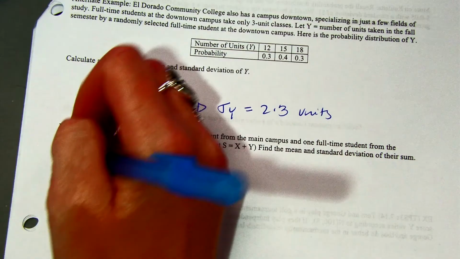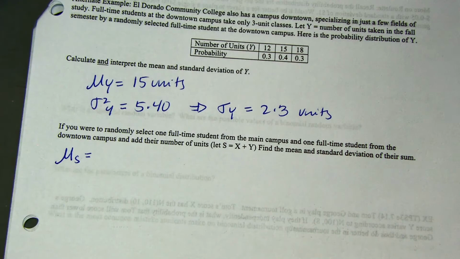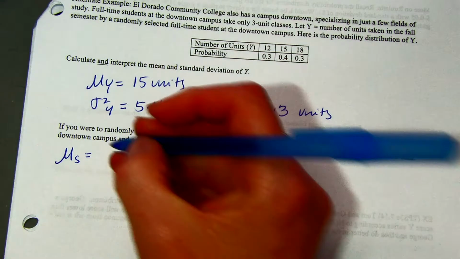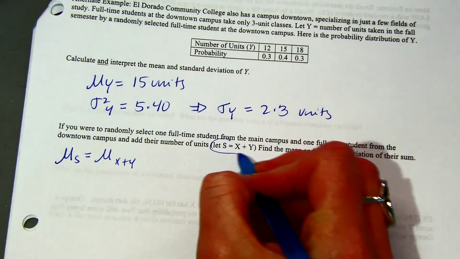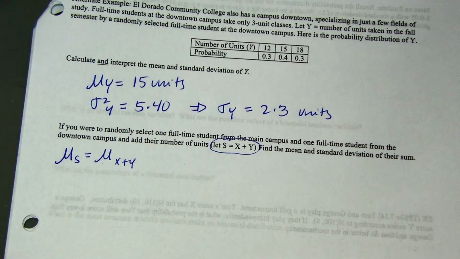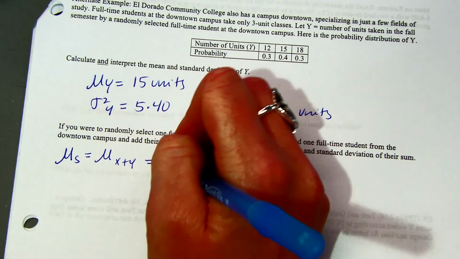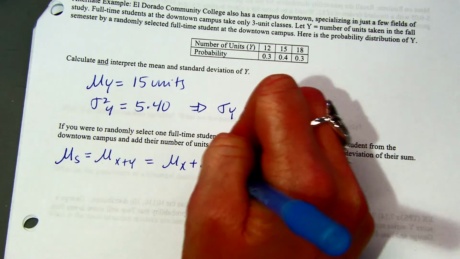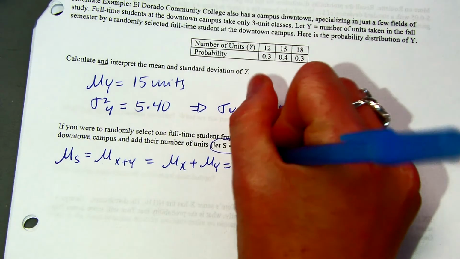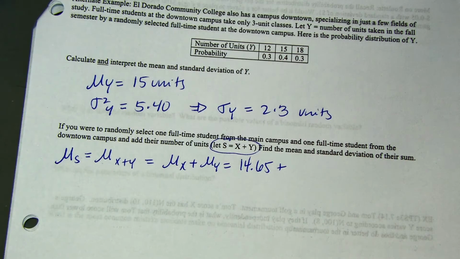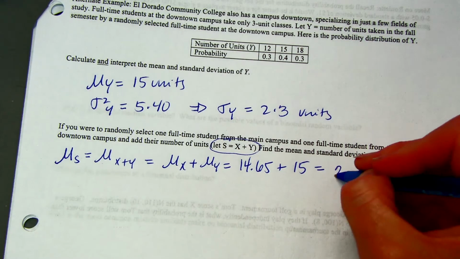Well, the mean of S is really just the mean of x plus y, right? We've defined S as x plus y. So then I can take the mean of x plus the mean of y. Do you remember what was the mean of x? 14.65. And what was the mean of y? 15. And so we get 29.65 units.